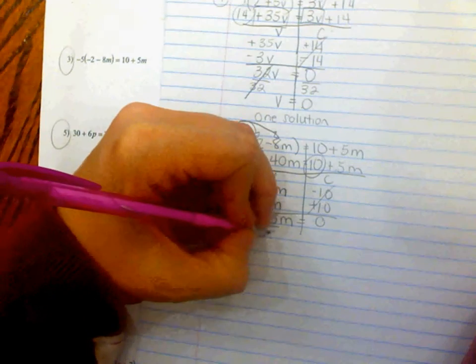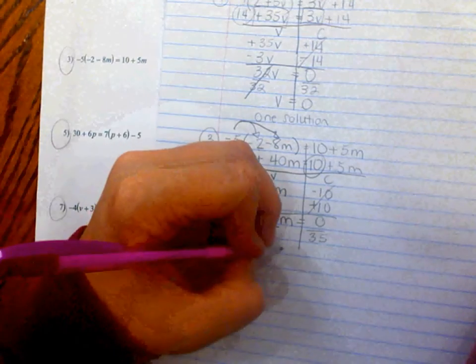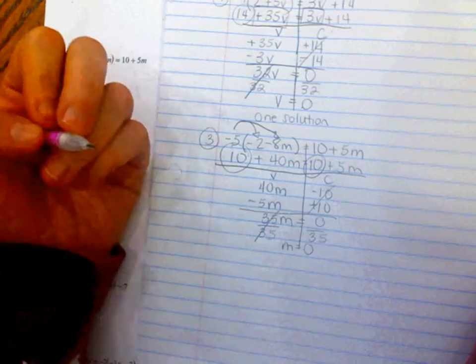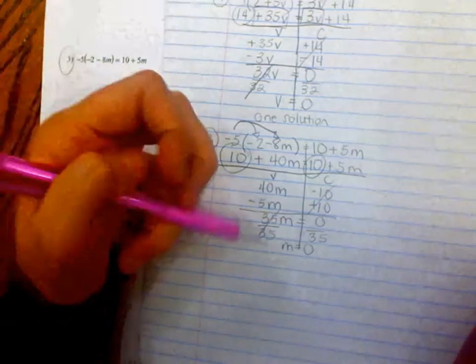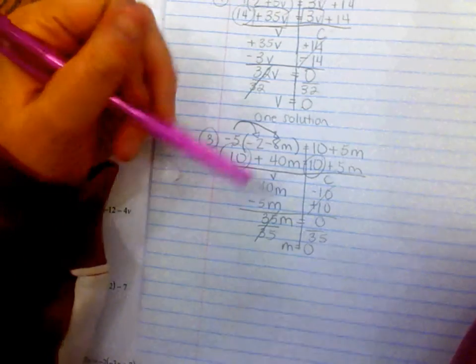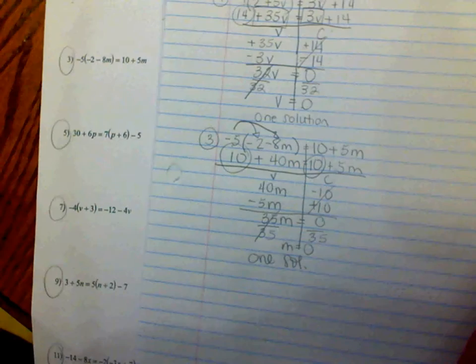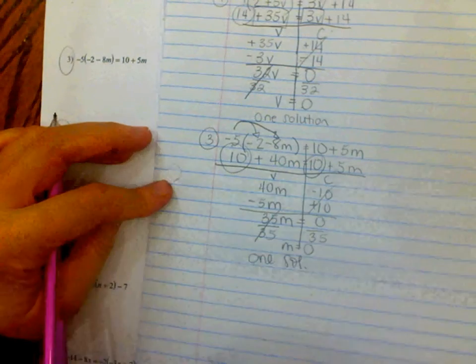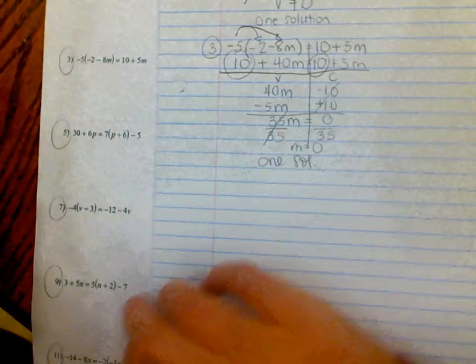You can divide by 35. You can divide 0. And m equals 0 again. This is not a no solution equation. We're going to look at one of those in a minute, but this is just, we got an answer. Our variables did not cancel out. So our answer is actually 0. And that's one solution, like the last one. Okay, number 5.